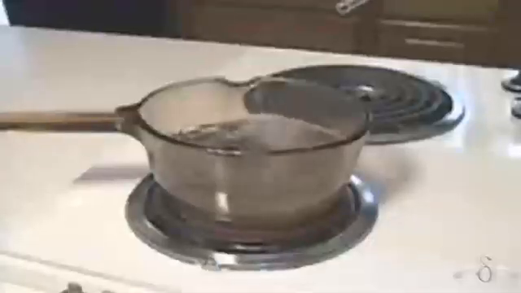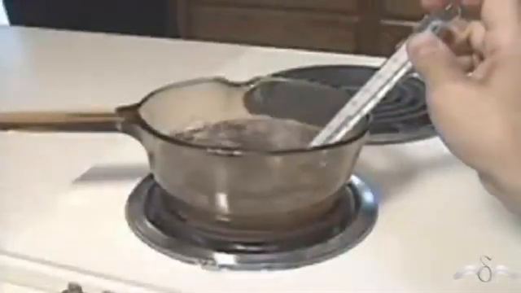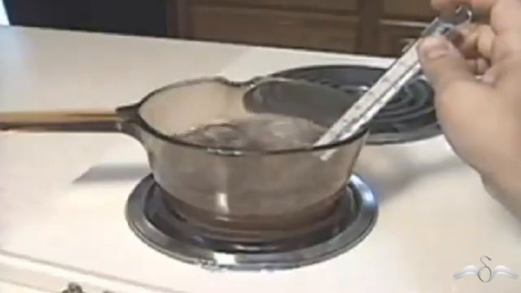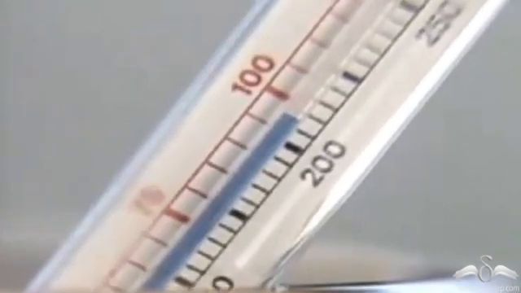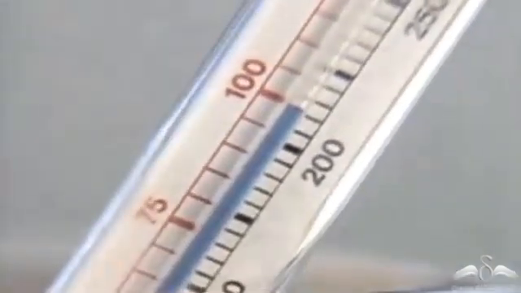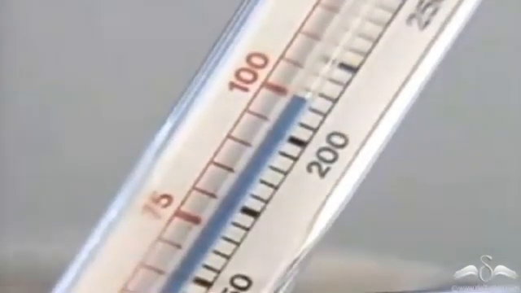Let's see what is the boiling point of water. So the water is boiling. We bring a thermometer to check the boiling point of water. So you see it is 100 degrees Celsius.